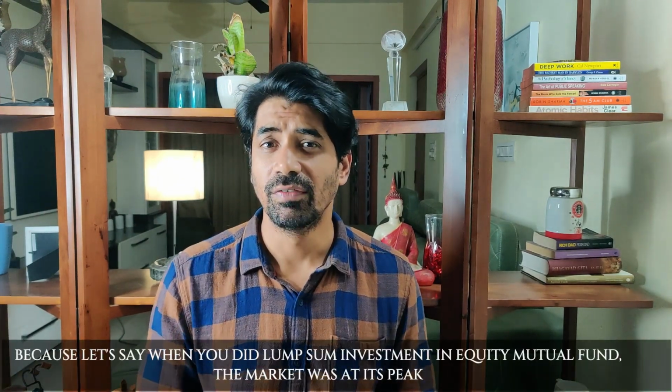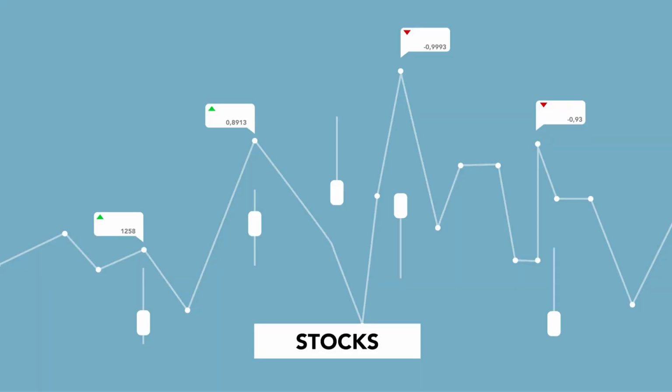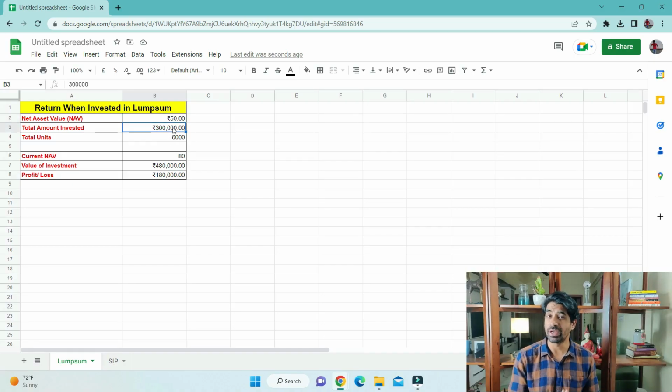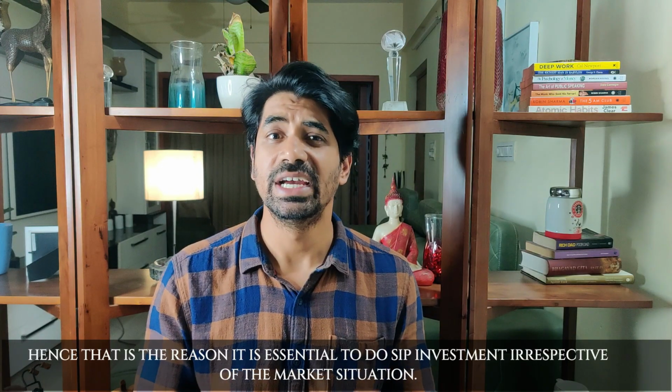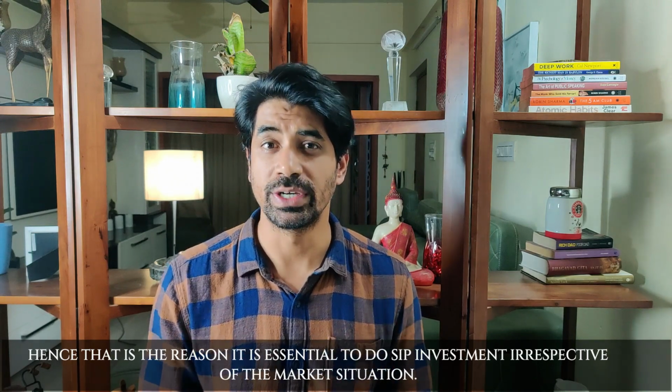Because let's say when you did lump sum investment in equity mutual fund, the market was at peak and the NAV at that point in time, let's say, was 200 rupees. You invested 3 lakh rupees and you got 1500 units. After some time, the market corrected and the NAV dropped to 100. Then in that case, you would have a loss of 1,50,000 rupees. Hence, that is the reason it is essential to do SIP investment irrespective of the market situation.